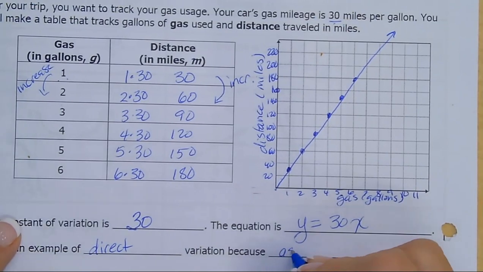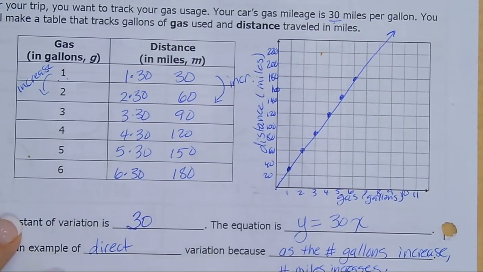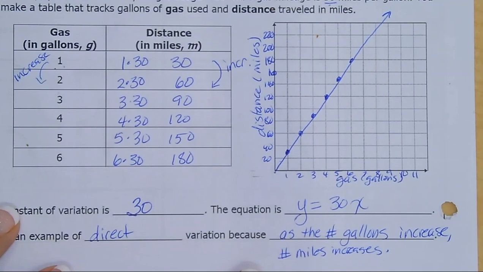So as the number of gallons of gas increases, the number of miles increases. As gallons increases, miles increases.